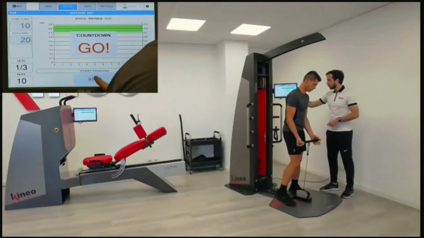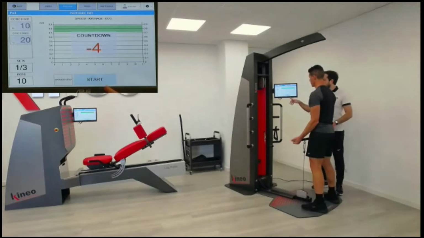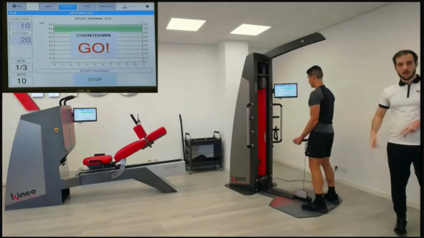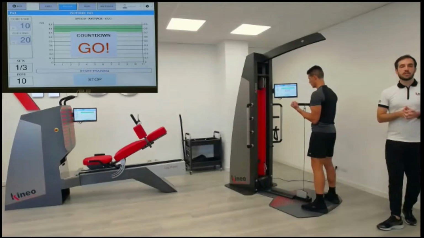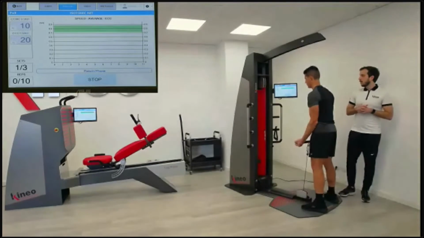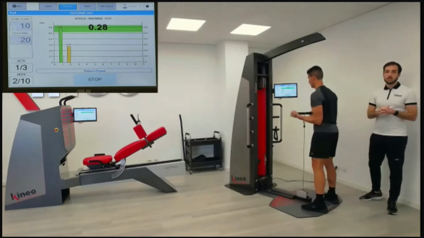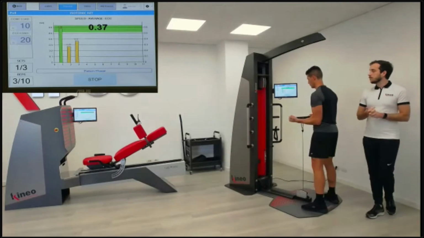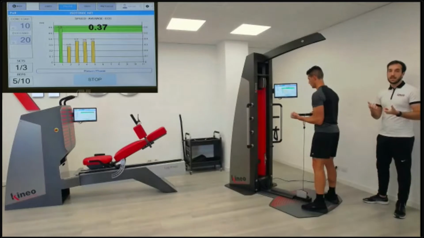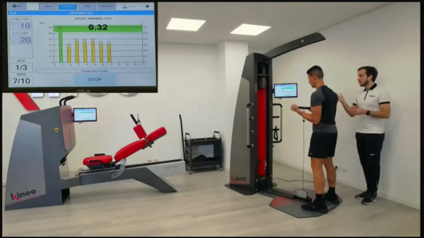Okay, let's turn it on. Sorry. All right, this is better. Okay, so start. You should see the screen also on your laptop. And please go, Damiano. What you see during the execution is the biofeedback in eccentric. So right now, Damiano is doing 0.6 meter per second, 0.28, 0.37, and so on. So right now, Kineo is not only giving you the exercise, it's giving you also the analysis on how Damiano is performing eccentric.